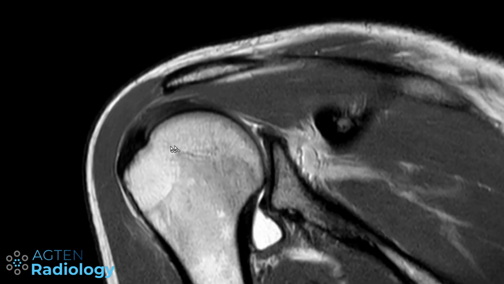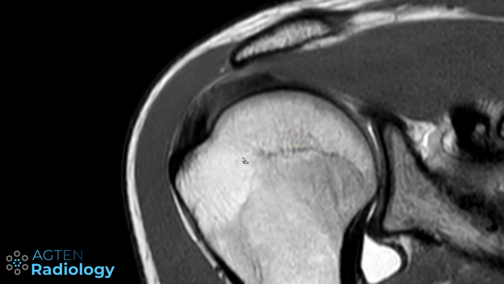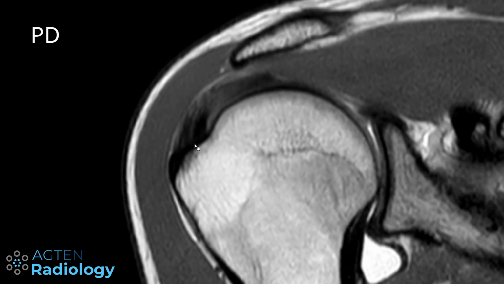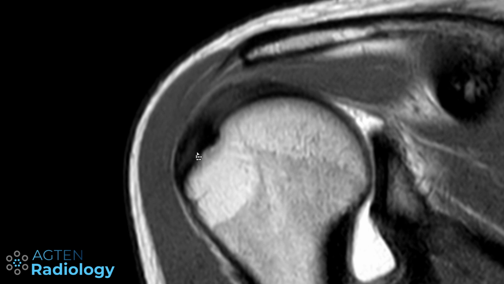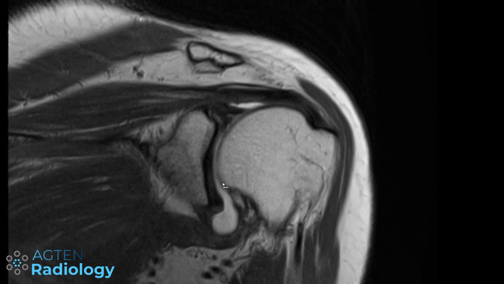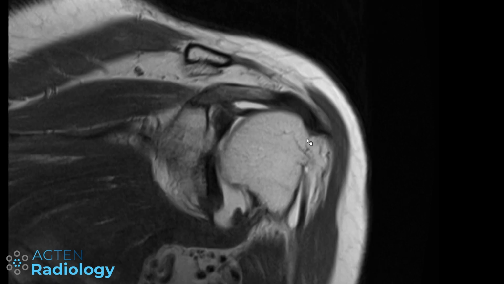And this is just the same patient with a non-fat-saturated PD. Starting anteriorly, we have the supraspinatus tendon. Going posteriorly, here is the crossing, but this is too far in the back, so for me this is a mild tendinosis.